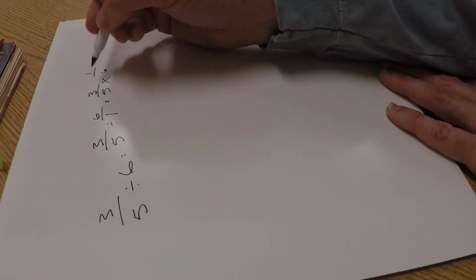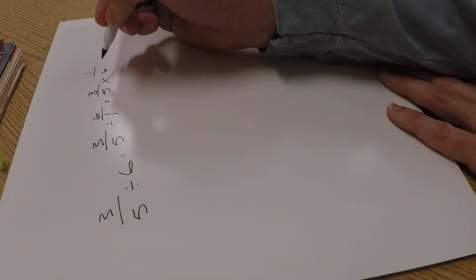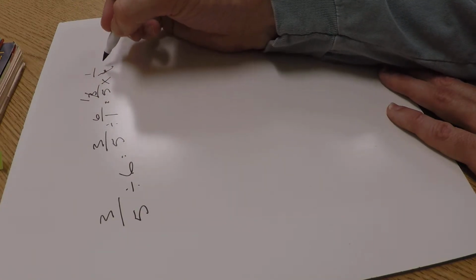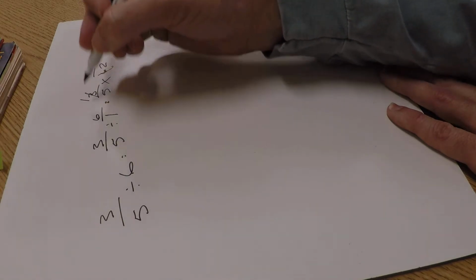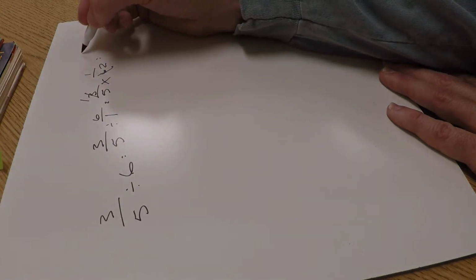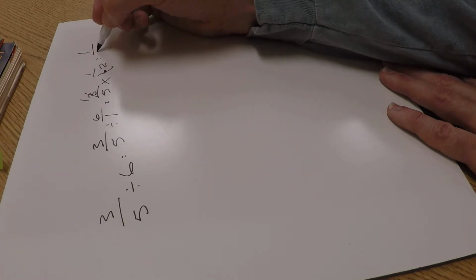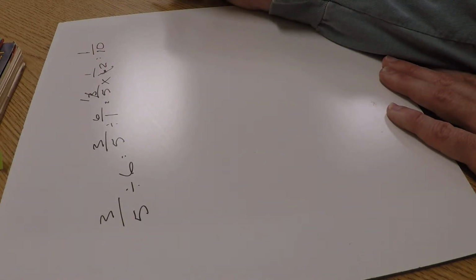Cross simplify. 3 and 6 have something common. 3 will go into both of them. 3 one time. 3 will go into 6 2 times. Now just multiply straight across. 1 times 1 is 1. And then 5 times 2 is 10. So I hope that helps you out.